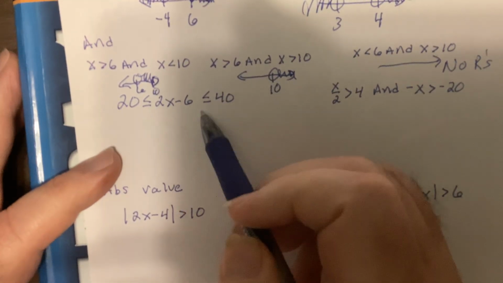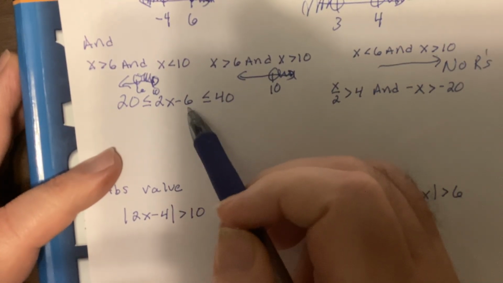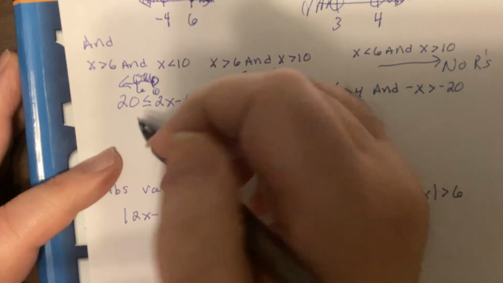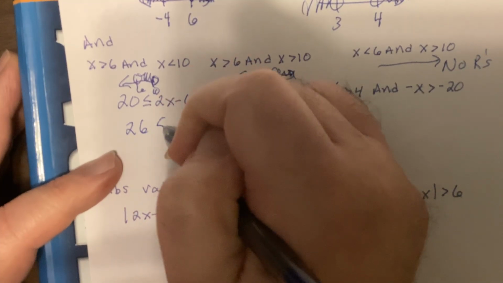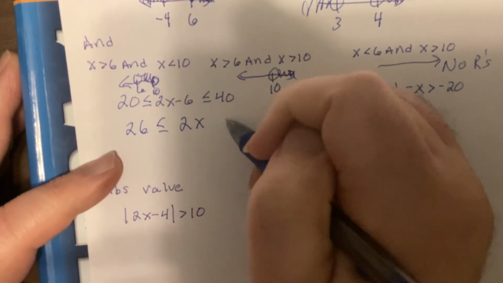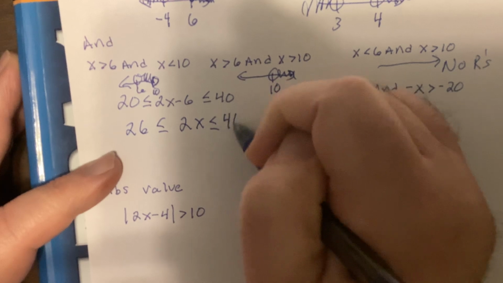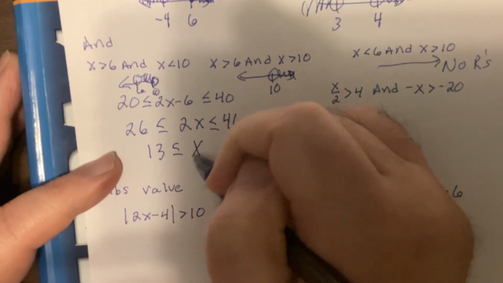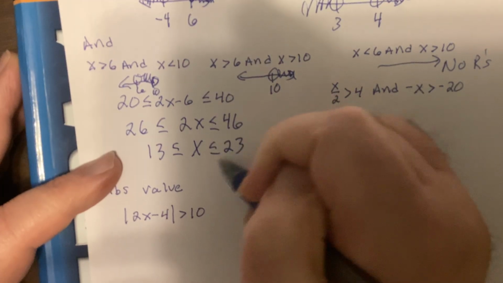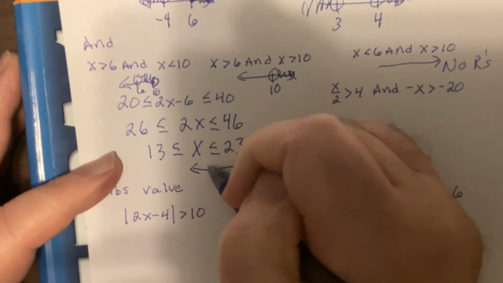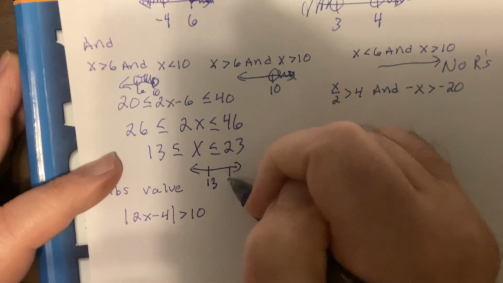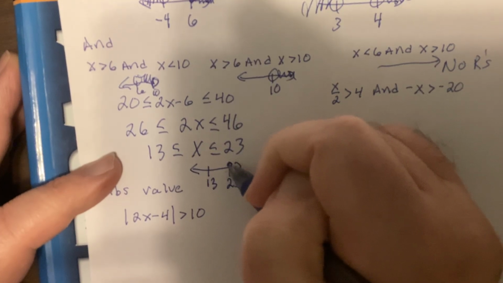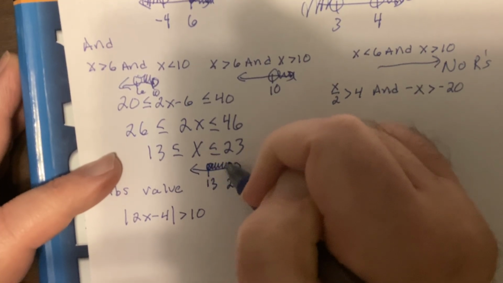And is the only one that can be written combined this way, so you would add 6 to all 3 terms. So it's 26 is less than or equal to 2x, which is less than or equal to 46. Divide by 2. So it's everything between 13 and 23.